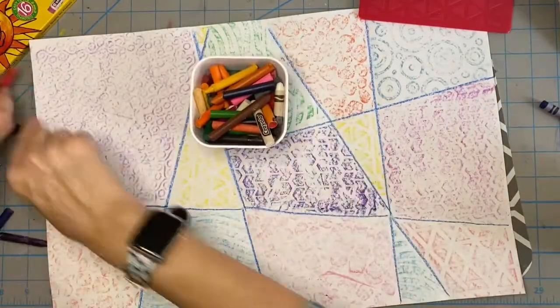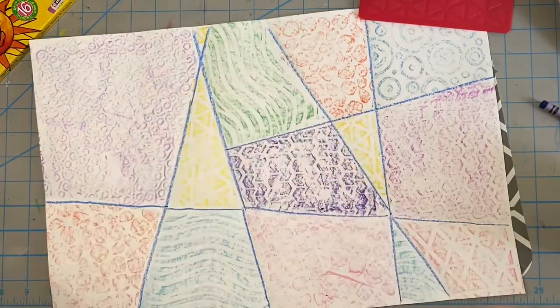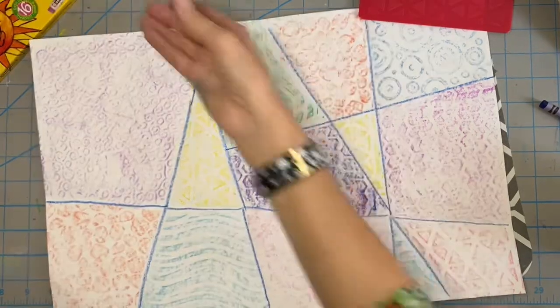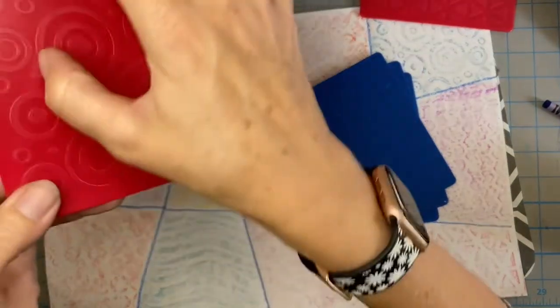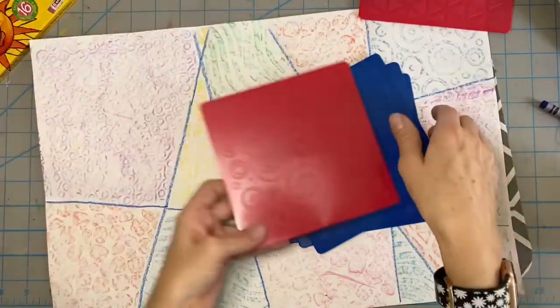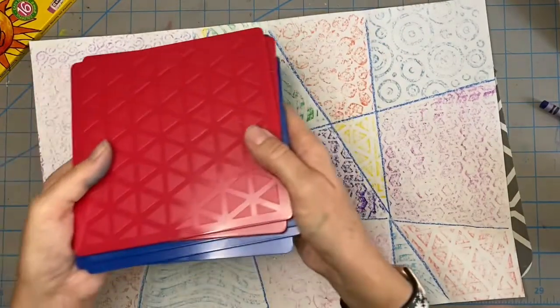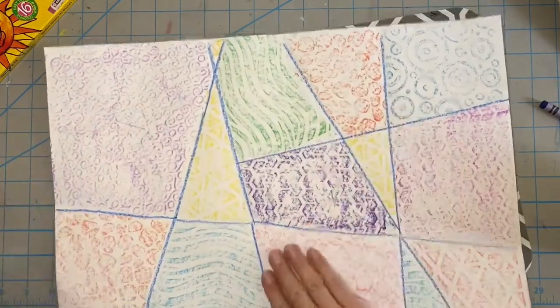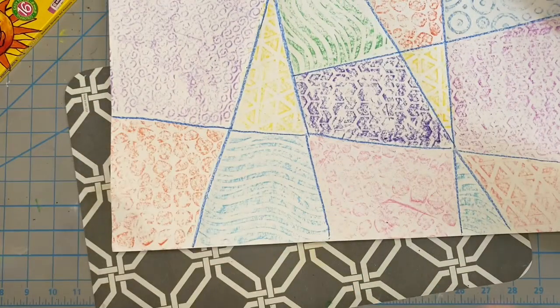Now I'm going to clean up my crayons, and I'm going to clean up my texture plates. You can see here they have texture. You can hear it when I rub the plates. But after I've colored them, I have patterns. So the texture turned into these patterns on my paper. So I'm going to clean up my supplies before I go to the next step.